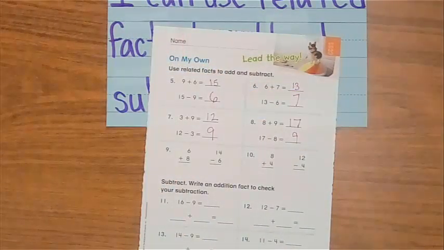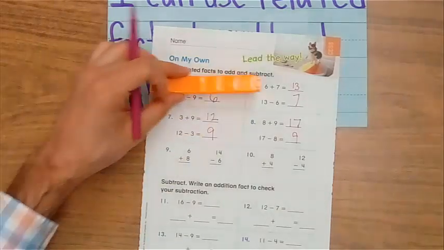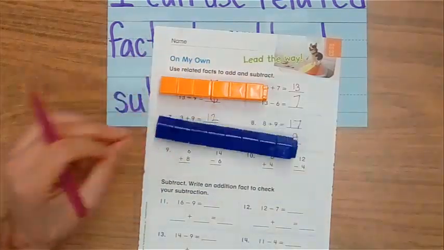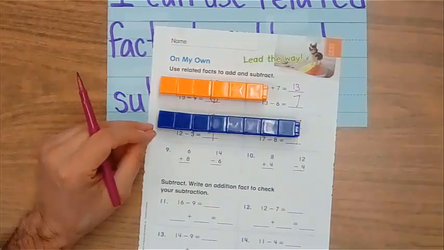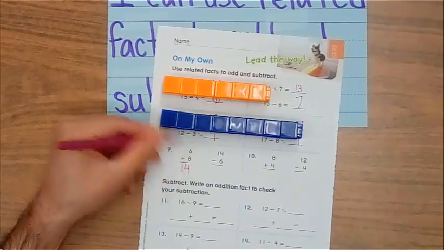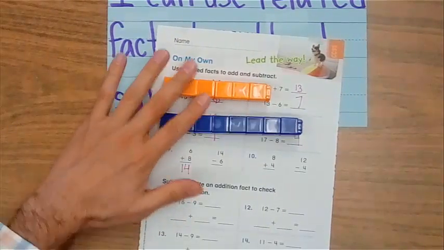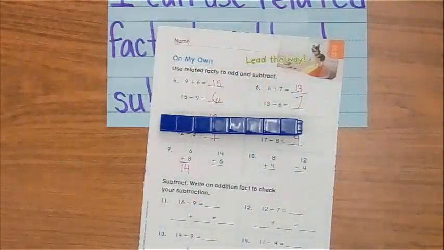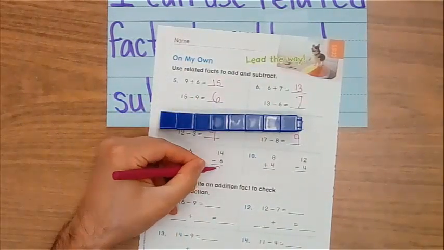Great. Okay, so now I have another one, and this one says 6 plus 8. So what's 6 plus 8? Well, that makes 14. Now if I have 14 and I take away 6 of them, what am I left with? I'm left with the 8.